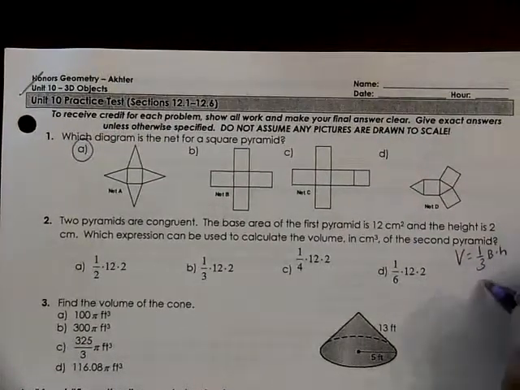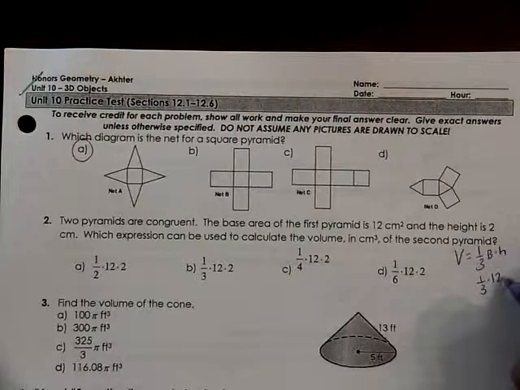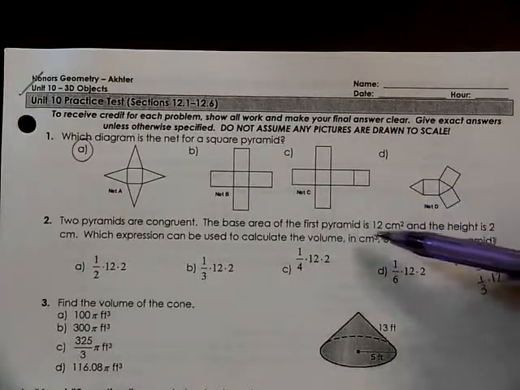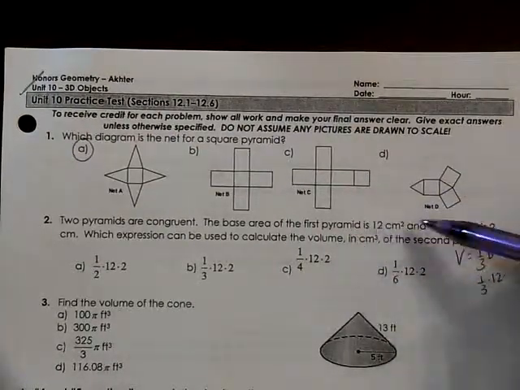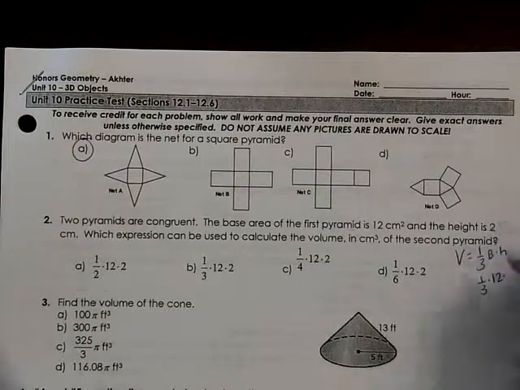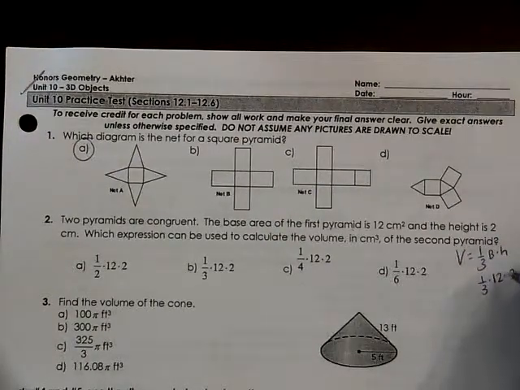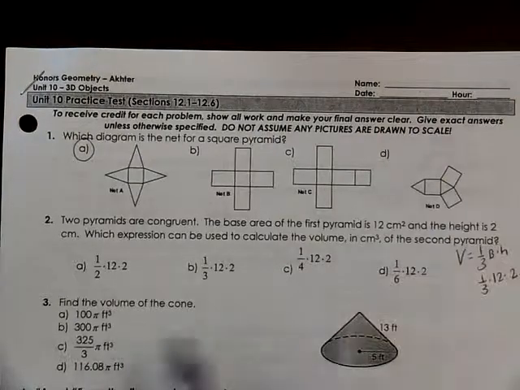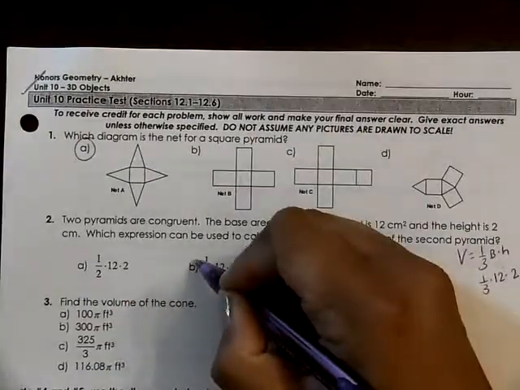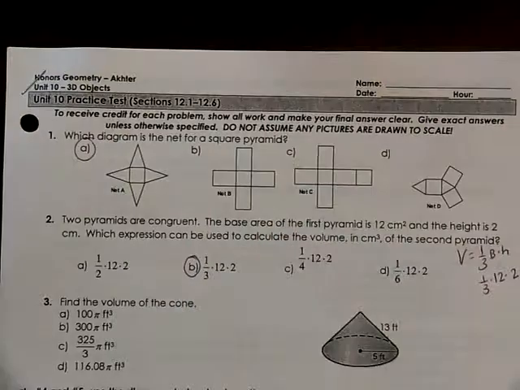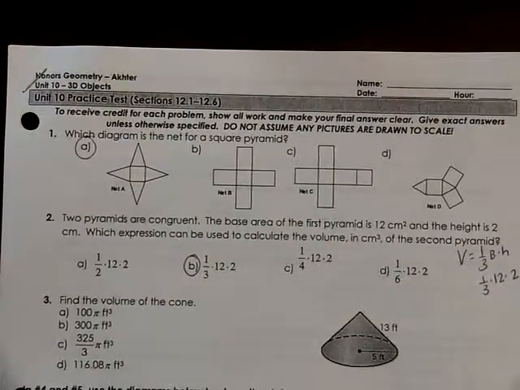Of the pyramid. So we have 12 is the area of the base, because they say that the two pyramids are congruent, so the bases would have to be the same. The height is 2. So 1/3 times 12 times 2 would be 8. Or you're just looking for which one of them has that set up, so it's correct answer is B.